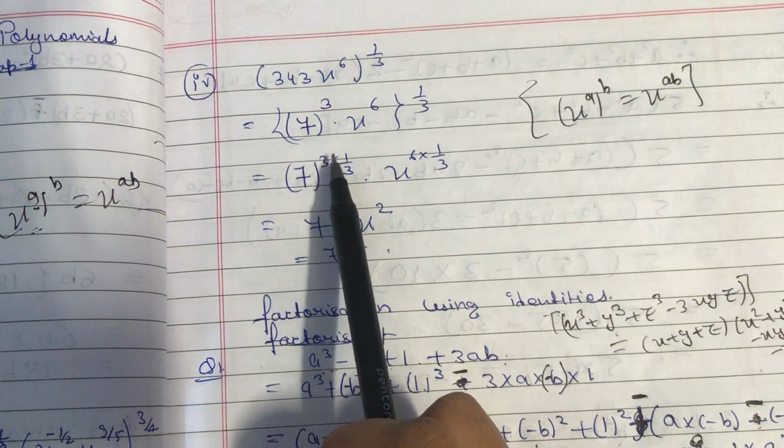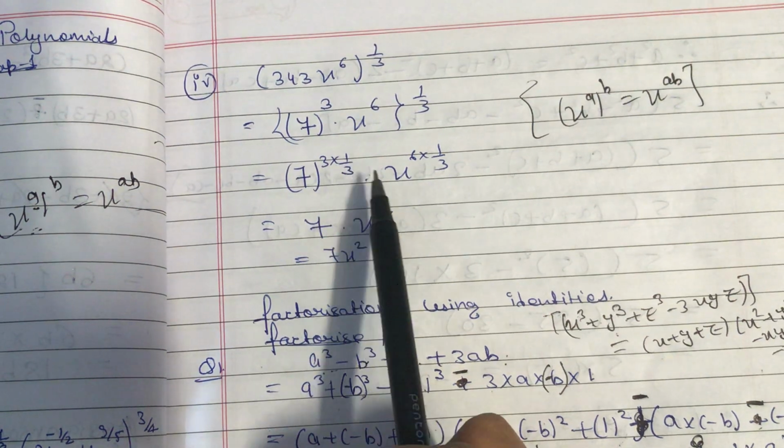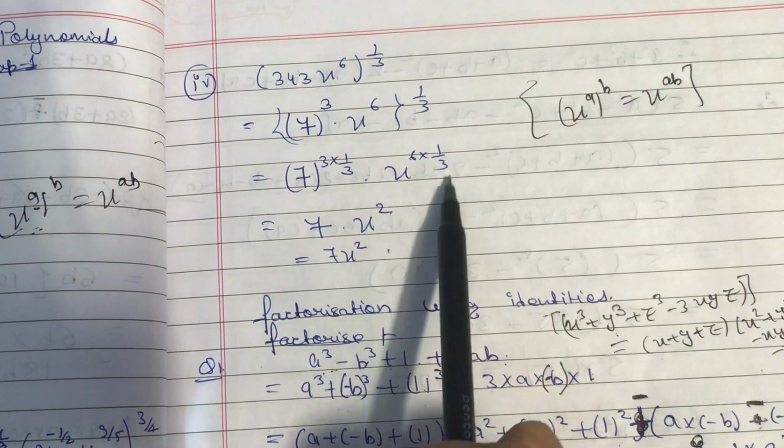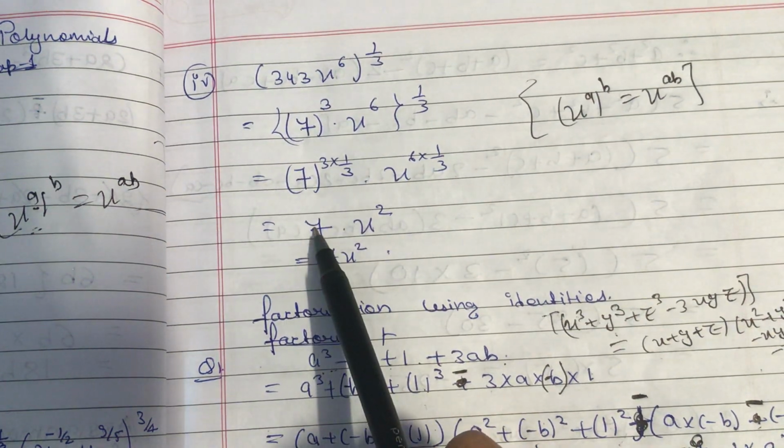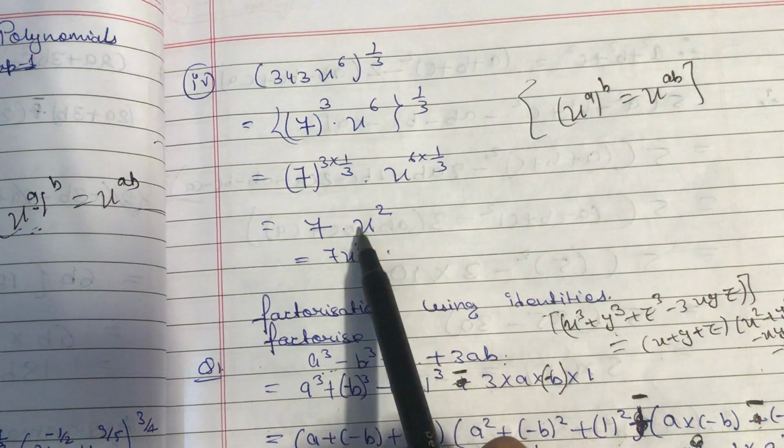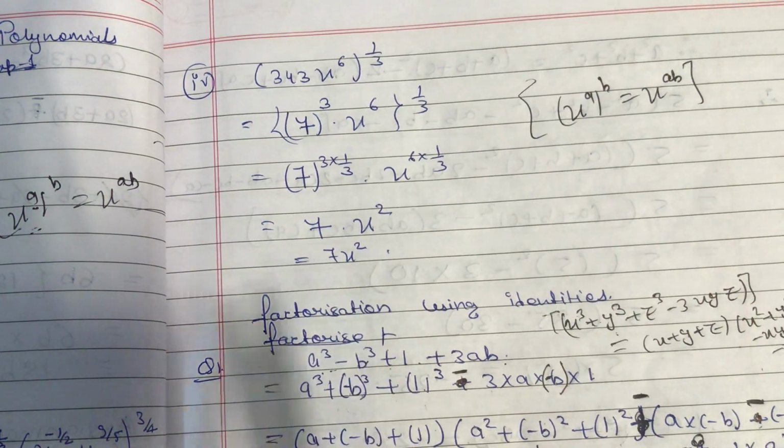So 7 into 3 into 1 by 3 and x to the power 6 into 1 by 3. So this 3 will cancel out. I'll get 7, and here 3 2s are 6, so x square. So the answer is 7x square.